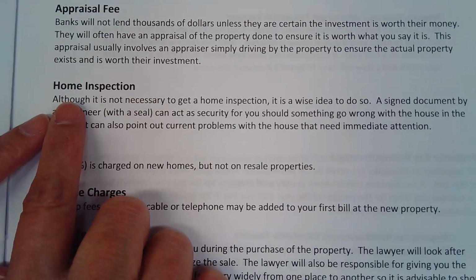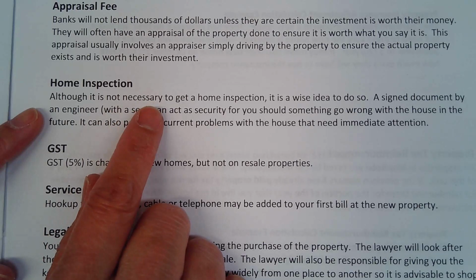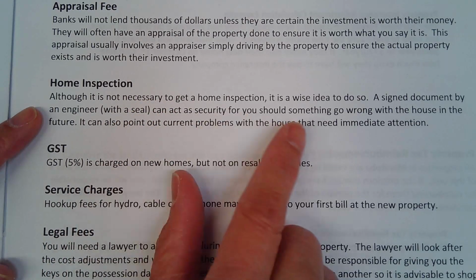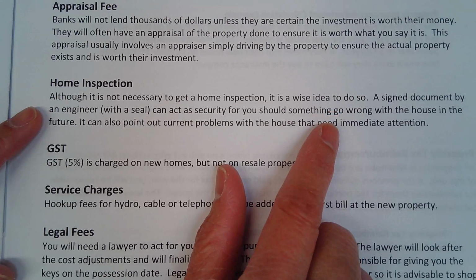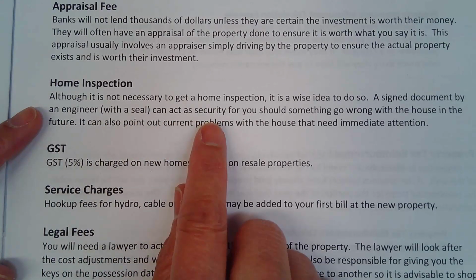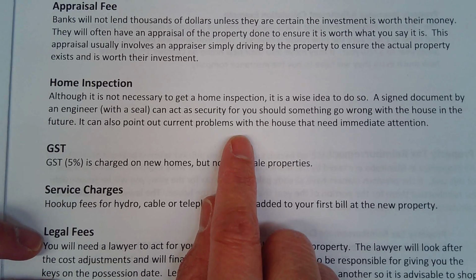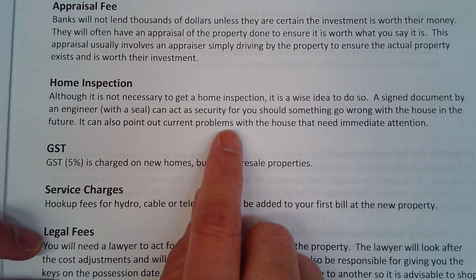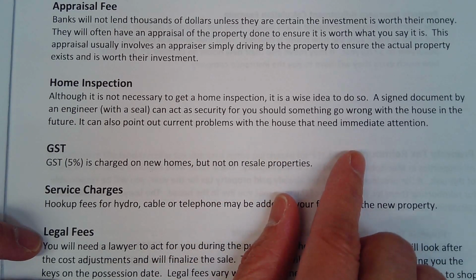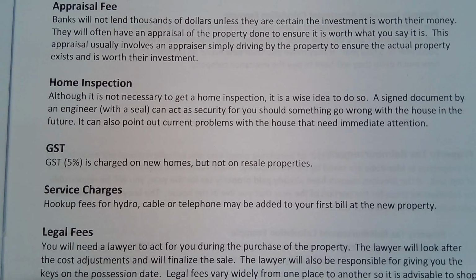So a home inspection is really good to think about before purchasing a home. Although it's not necessary to get a home inspection, it is wise to do so. A signed document by an engineer with a seal can act as security for you should something go wrong with the house in the future. It can also point out current problems with the house that need immediate attention. So it's good to know that somebody inspected the house and there's no major issue.